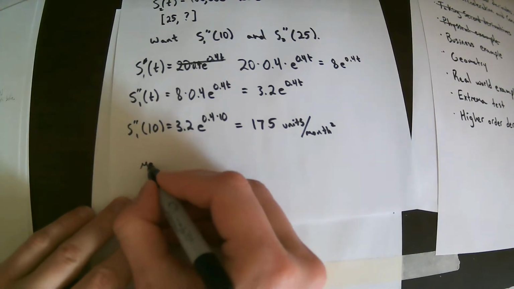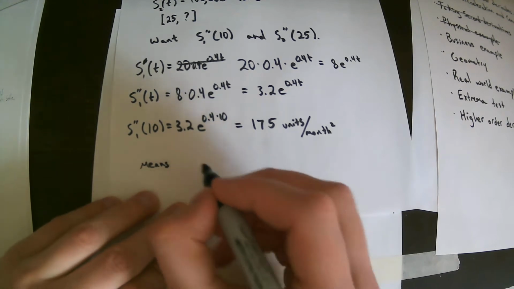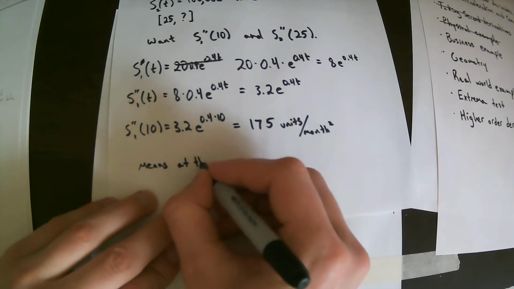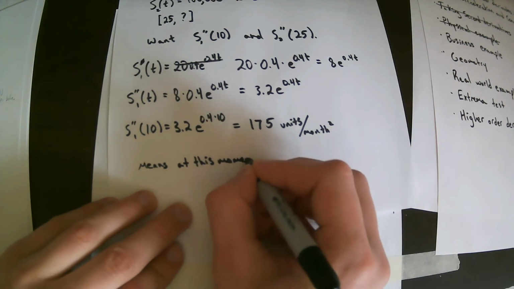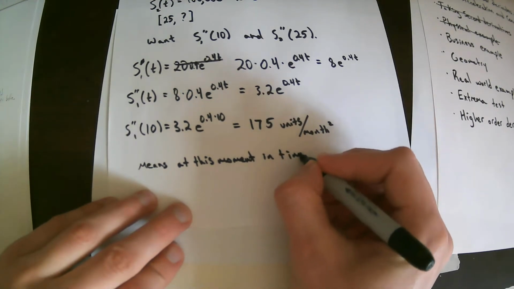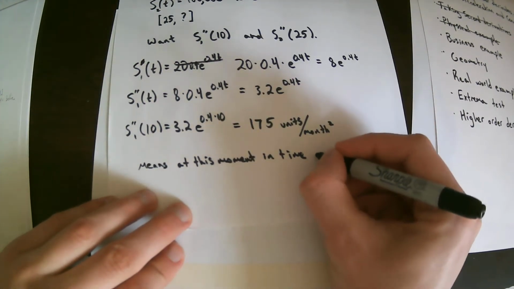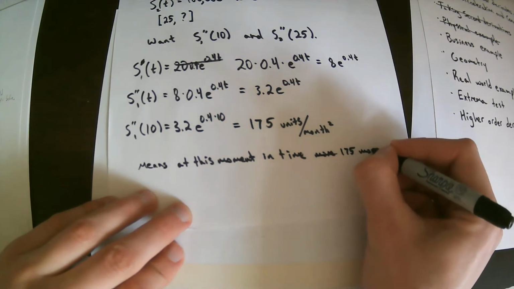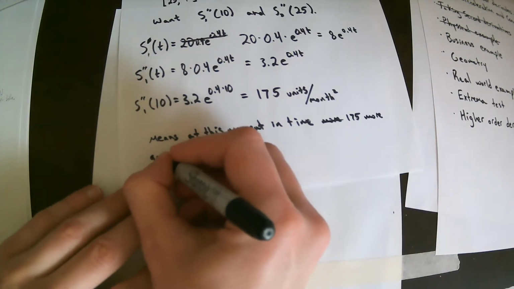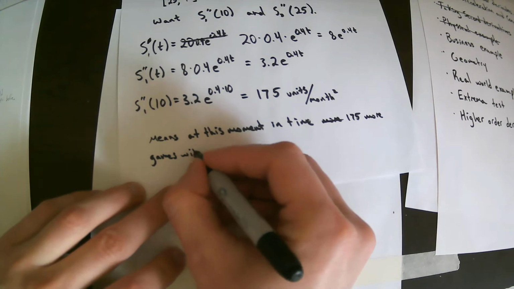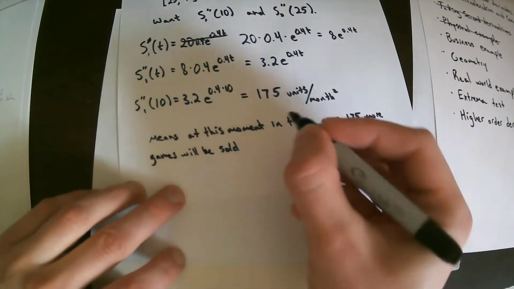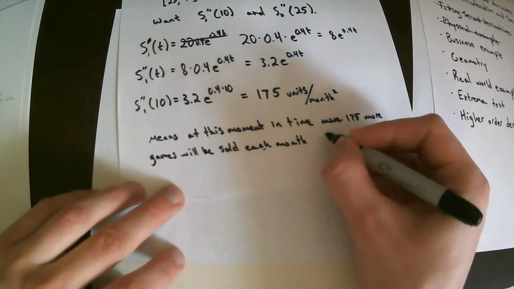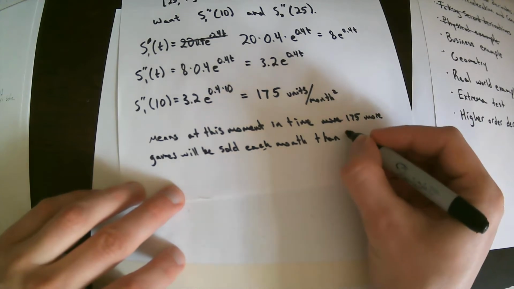This means at this moment in time, the moment in time being 10 months, more, well, how many more? 175 more games will be sold each month when compared to the previous month.